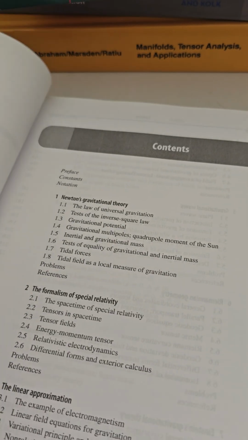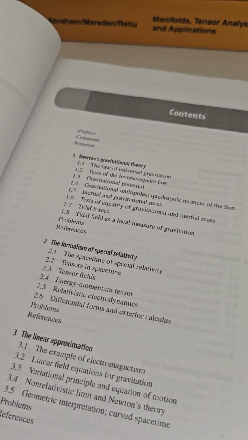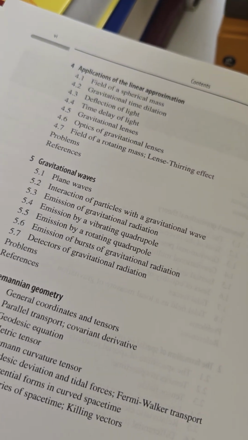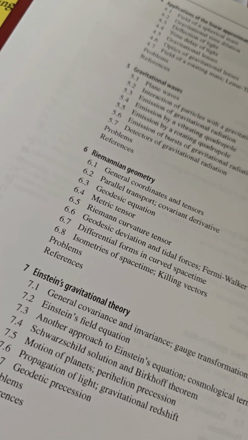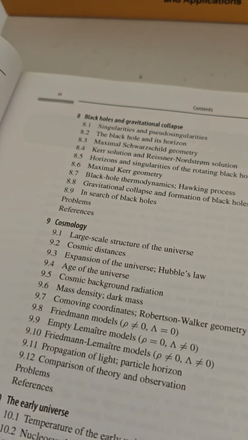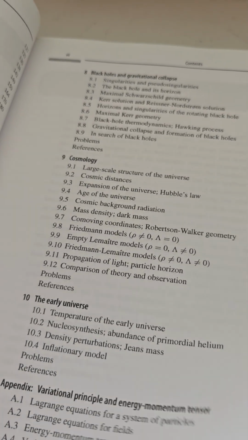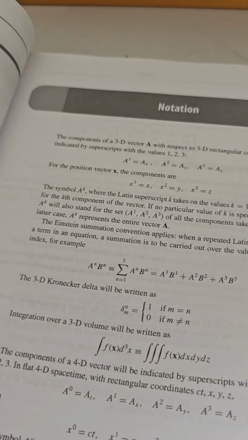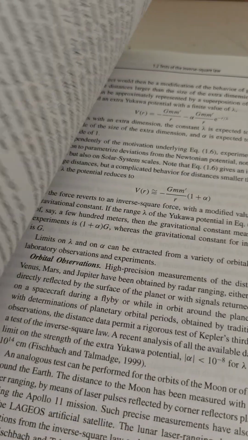So we start with Newton's gravitational theory, the formalism of special relativity, the linear approximation, applications of the linear approximation, gravitational waves, Riemannian geometry, Einstein's gravitational theory, black holes and gravitational collapse, cosmology and the early universe. This book is an Ohanian book, so it's pretty difficult. It has pretty difficult exercises.